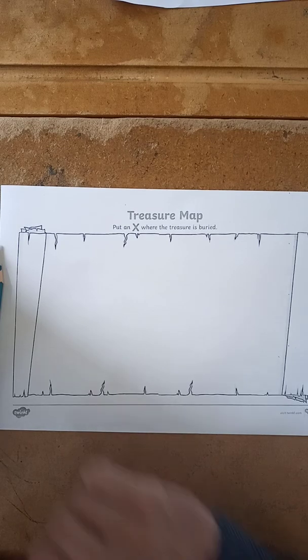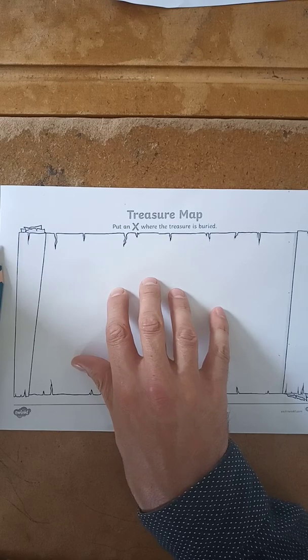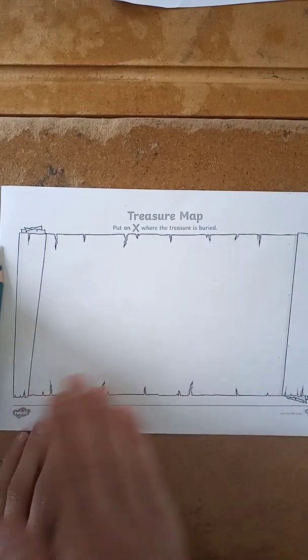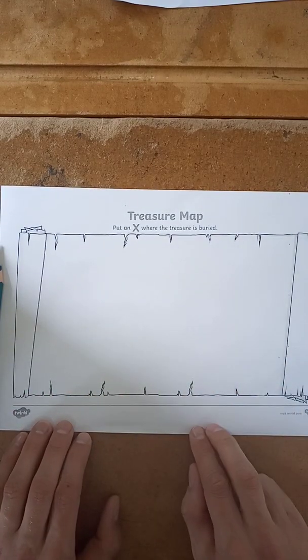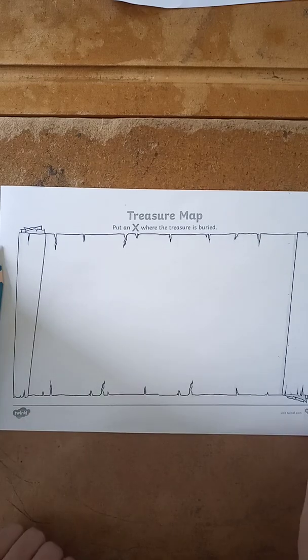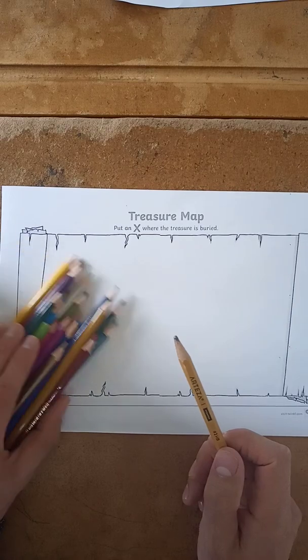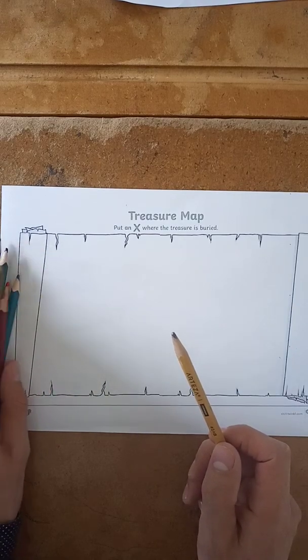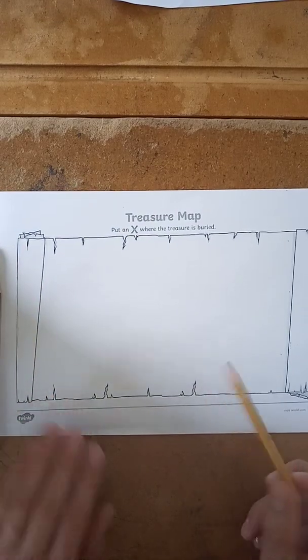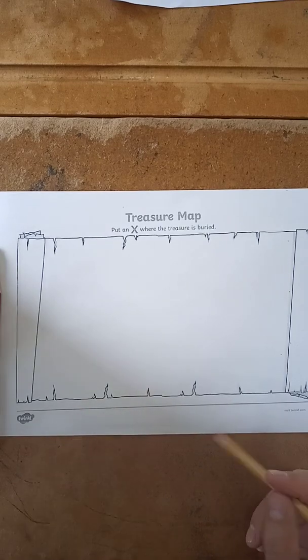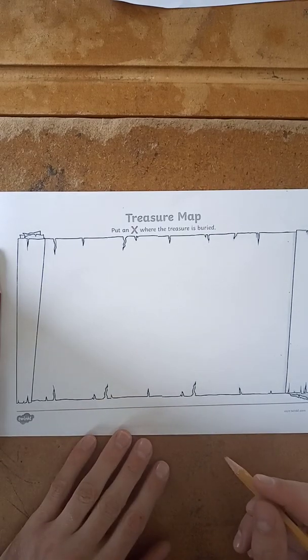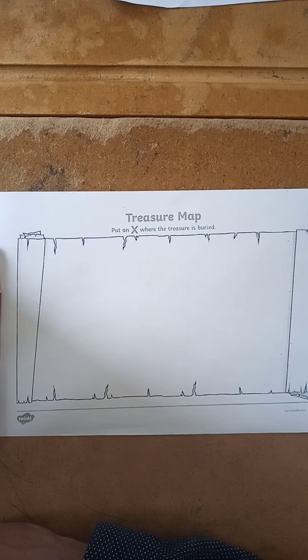Now for this task you will need your blank treasure map, so the one without any lines on it. We'll use the other one later this week. You'll need a pencil for drawing, you'll need some colours for colouring in, and you'll need some imagination to draw your treasure map.